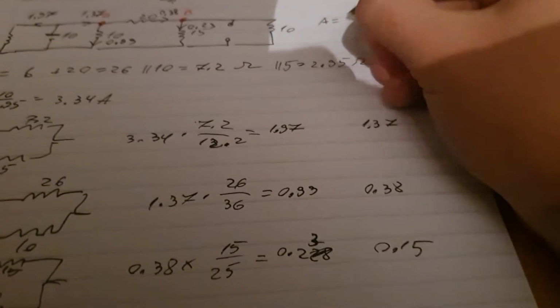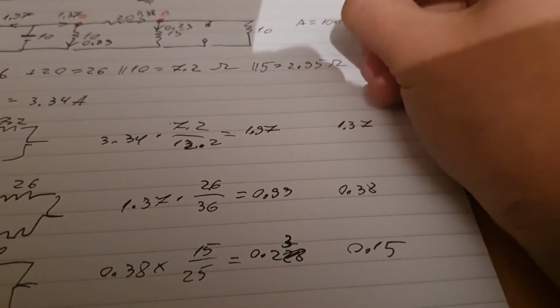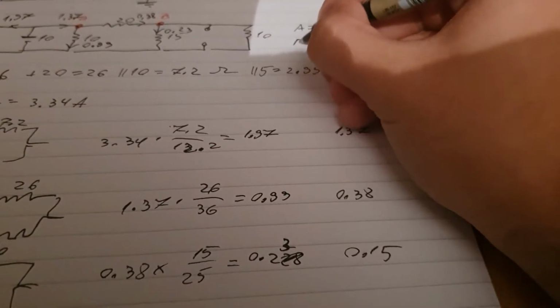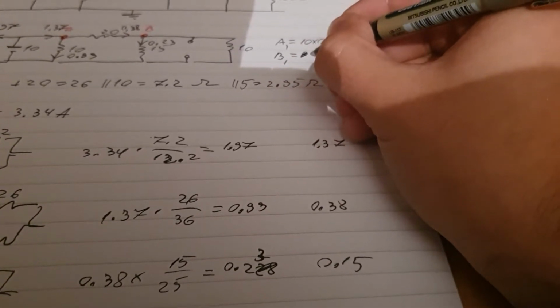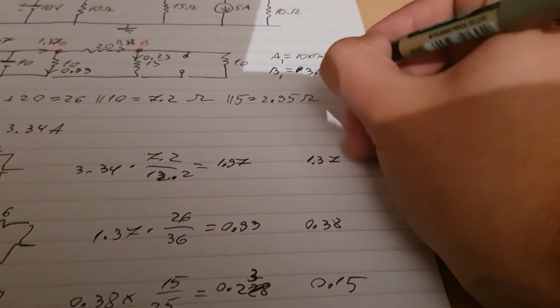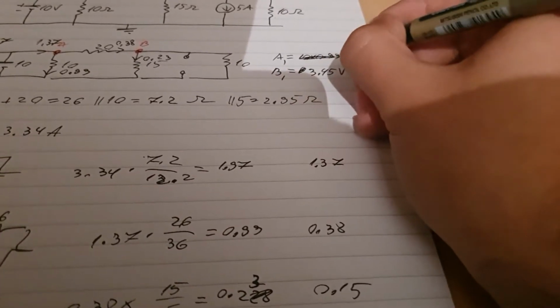Anyway, okay, let's see. So let's write it down here. A is equal with 10 times 0.99, and then B is equal with 3.45. Sorry, actually this is just 9.9 volts. There you go. Okay, I'll pause and take a new page.